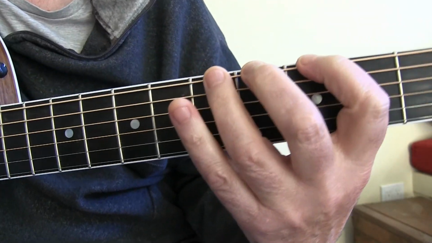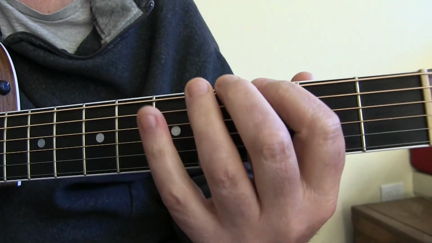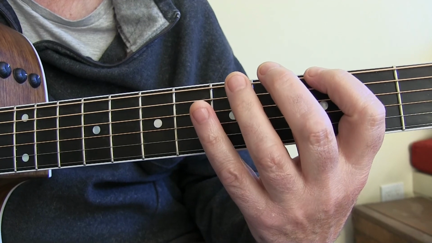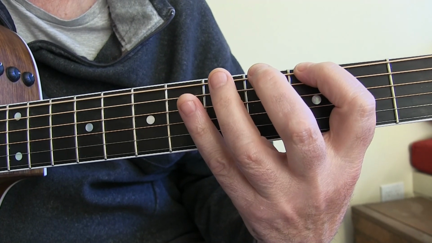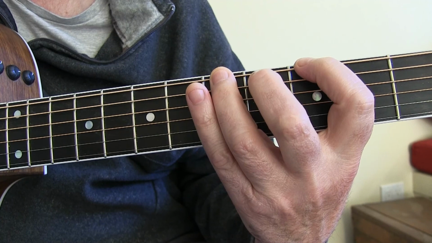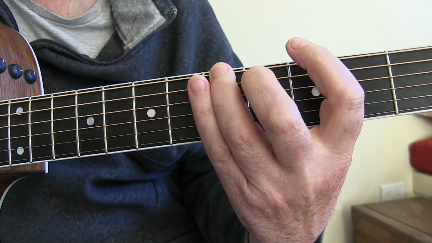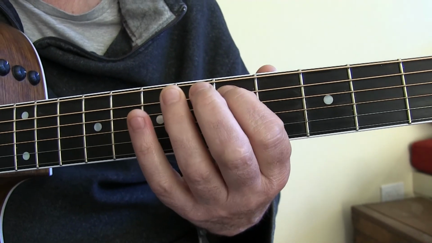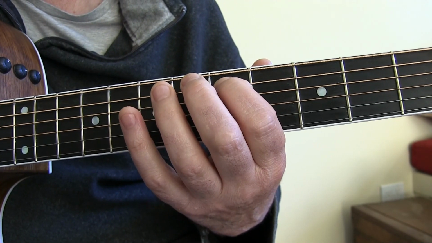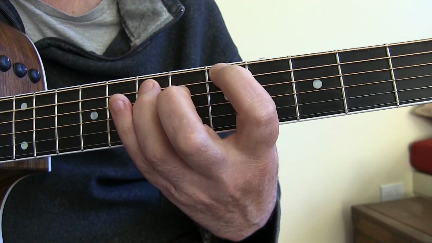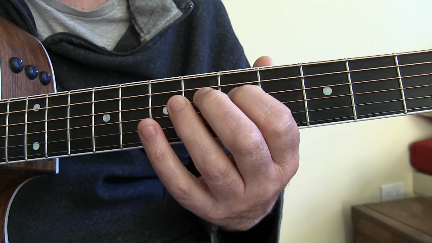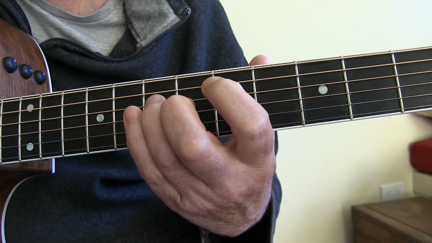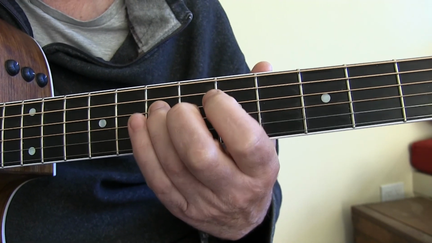Again, starting on the 3rd fret. Try to get the stupid guitar in the frame here. Whoops. 3rd fret, 6th string, 5th fret, 6th string, slide up to the 7th fret, 6th string, 5th fret, 5th string, 7th fret, 5th string, 4th string, 5th fret, 4th string, 7th fret.